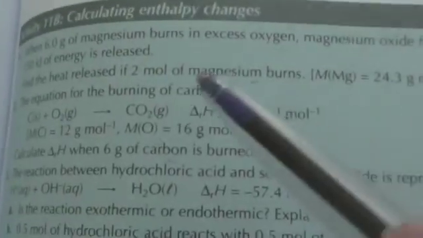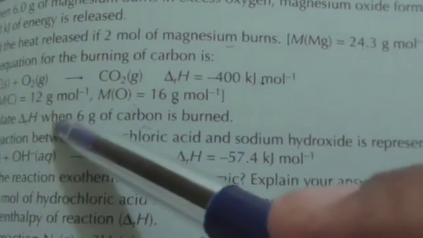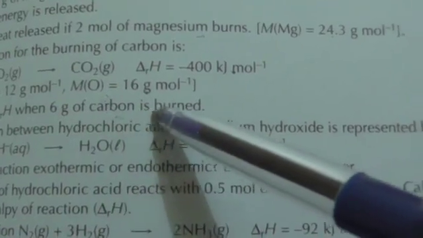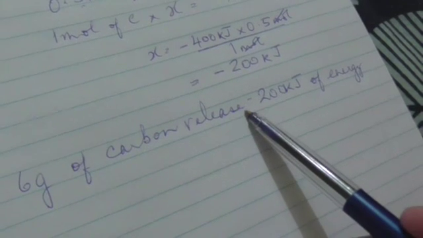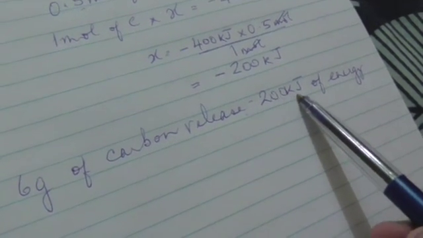So is that the question? Is that what they wanted? The question says calculate the delta H when 6 grams of carbon is burned. So yeah, we've got 6 grams of carbon will release negative 200 kilojoules of energy. Okay, so that's the second question.